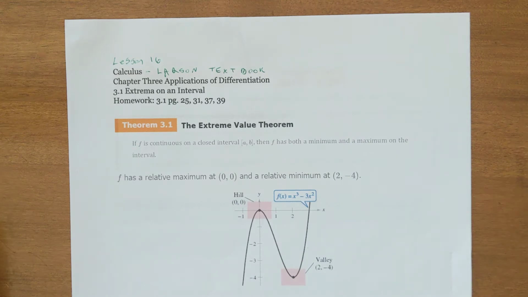Lesson 16 of Calculus. We're now using what we know about how to find a derivative with mathematical applications. All right, the first one in section 1 is finding extrema on an interval.